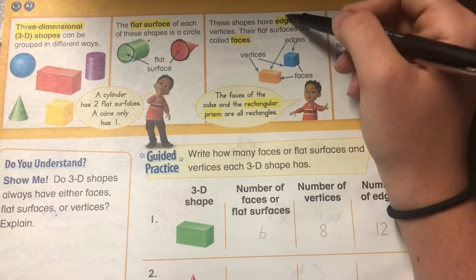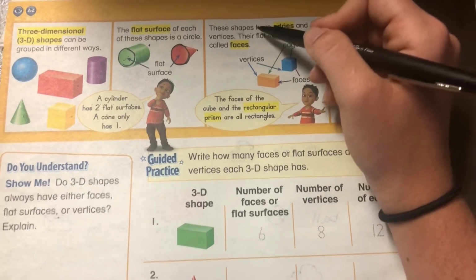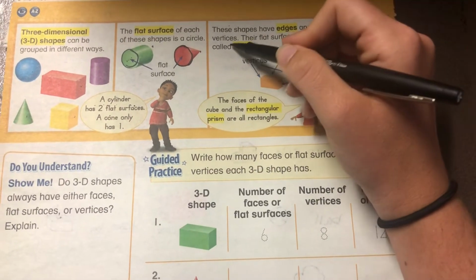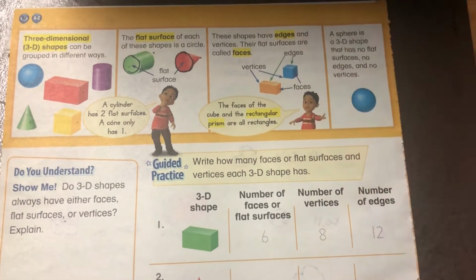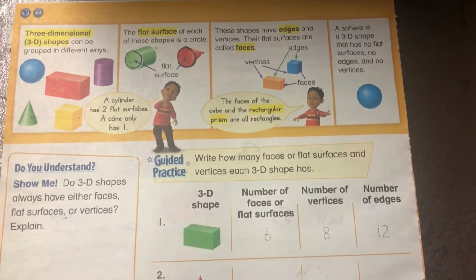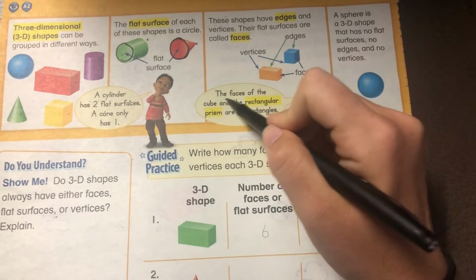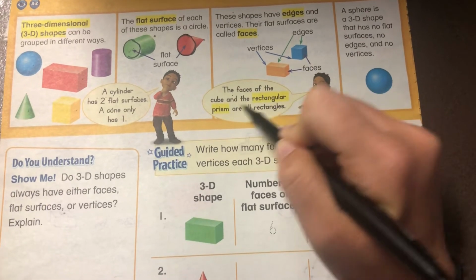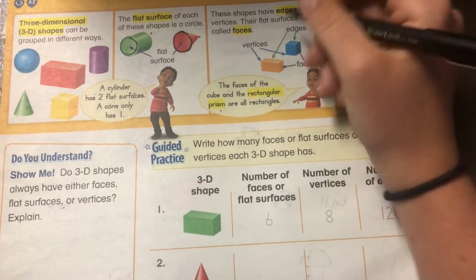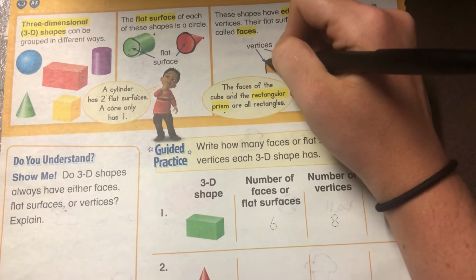These shapes have edges and vertices. Their flat surfaces are called faces. So the flat surfaces are called faces. The faces of the cube and the rectangular prism are all rectangles. So take a look.